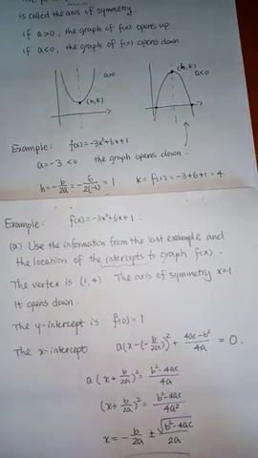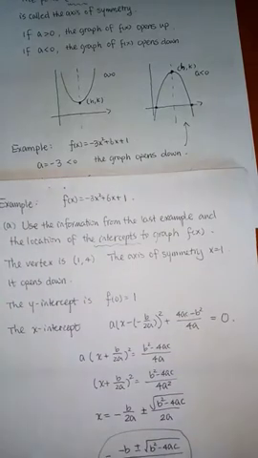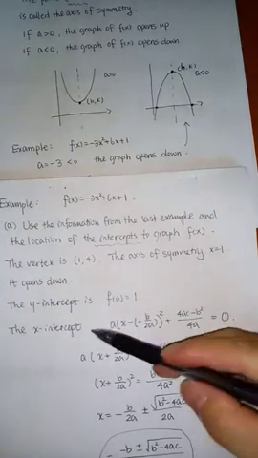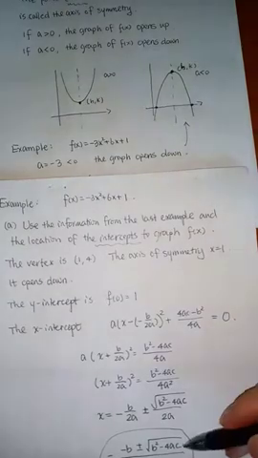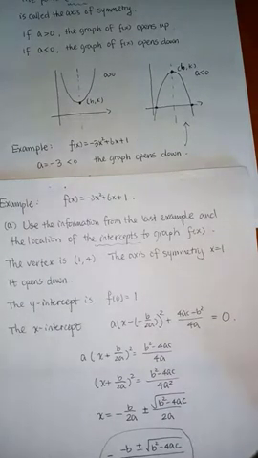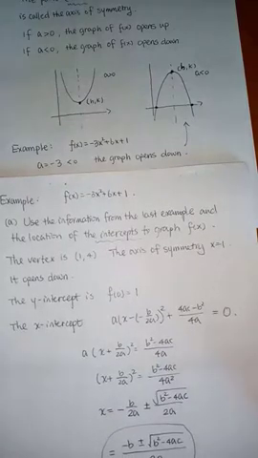This formula is called the quadratic formula, and it is used to find the x-intercept when it makes sense. We had this process in the past section.